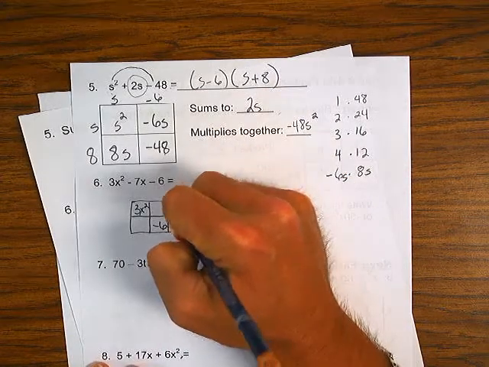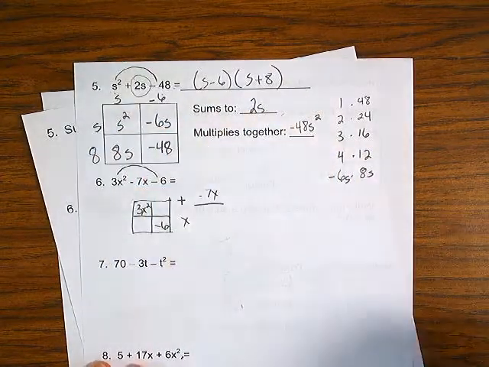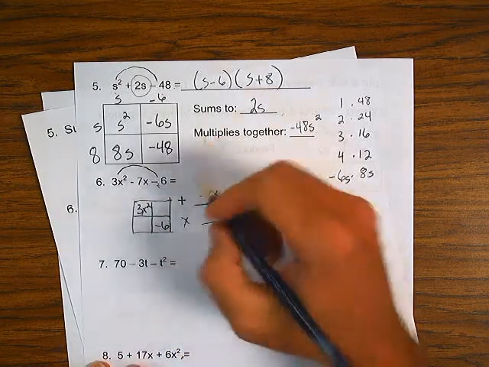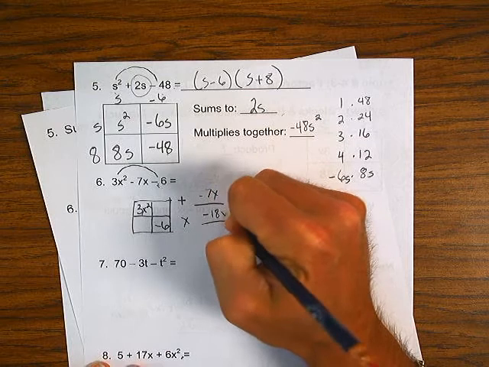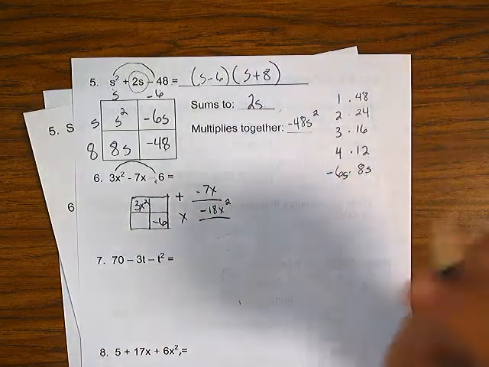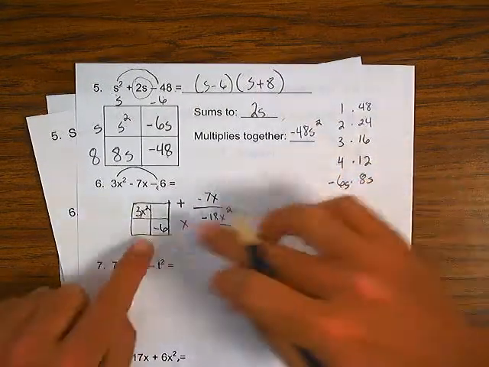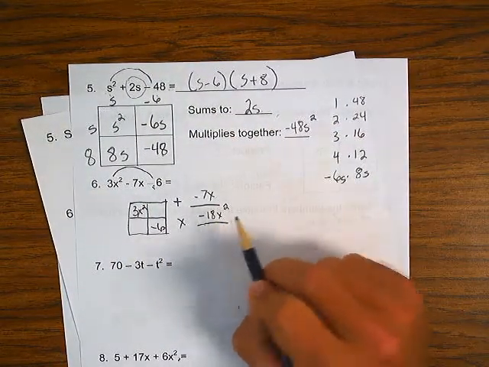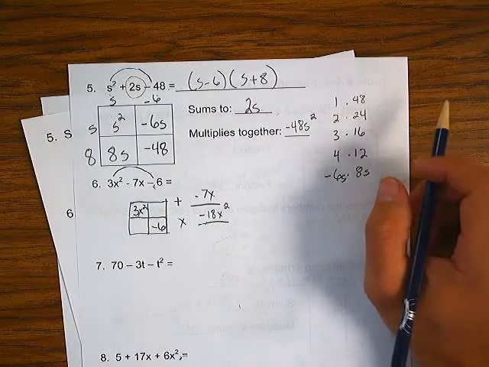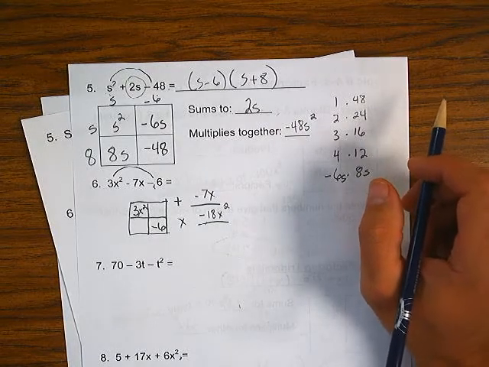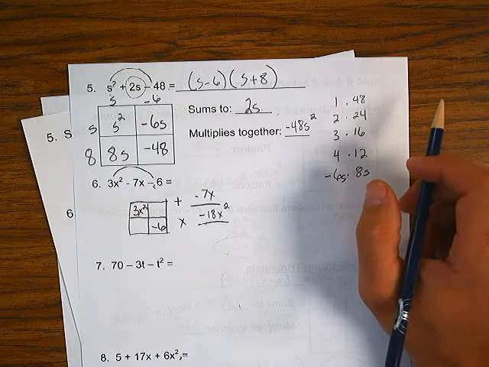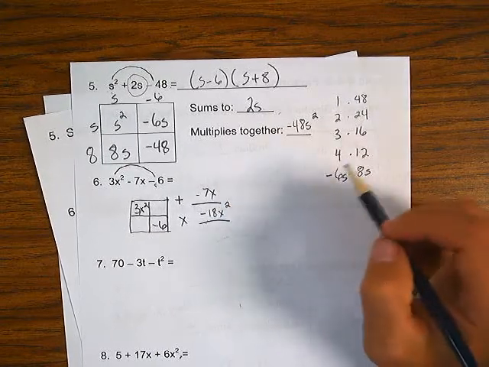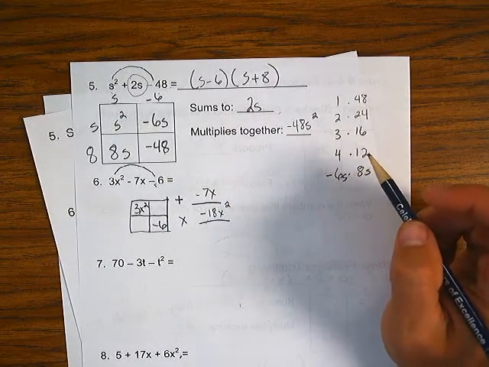Good. They're going to multiply together to be whatever that is. Multiplied together, what is that? Negative 18x squared. Okay. Now we have to figure out what goes in these two boxes. They multiply together to be negative 18. So that tells me what? How do I get a negative? If I multiply one negative and one positive. Good. Okay. So now, factors of 18 that add together to be 7.